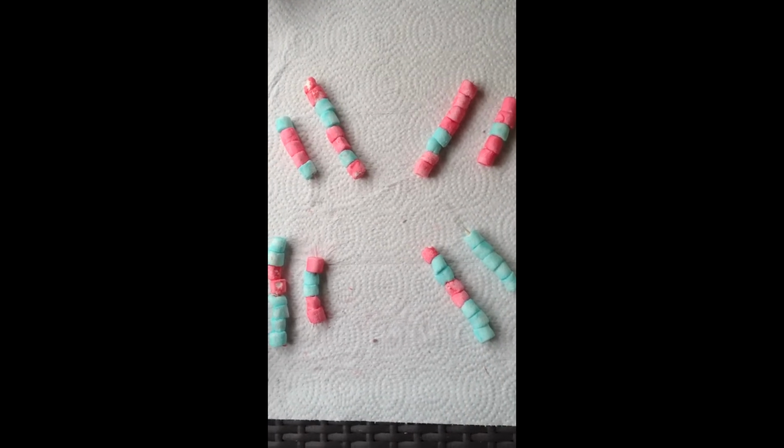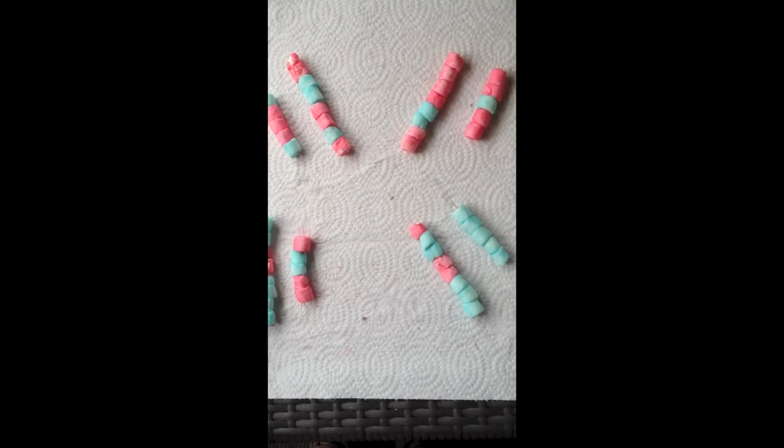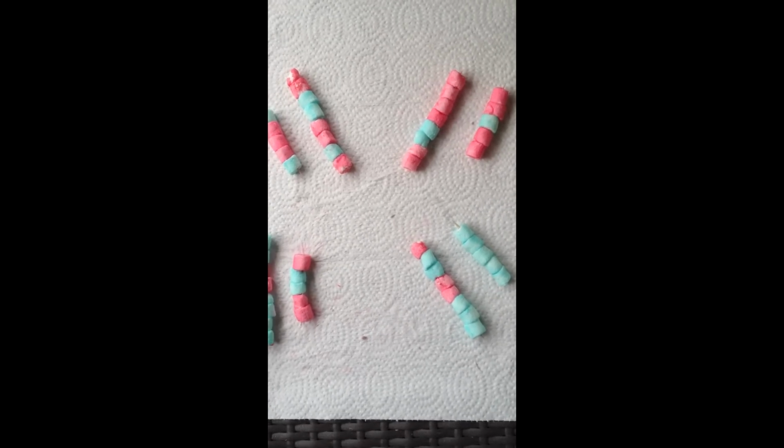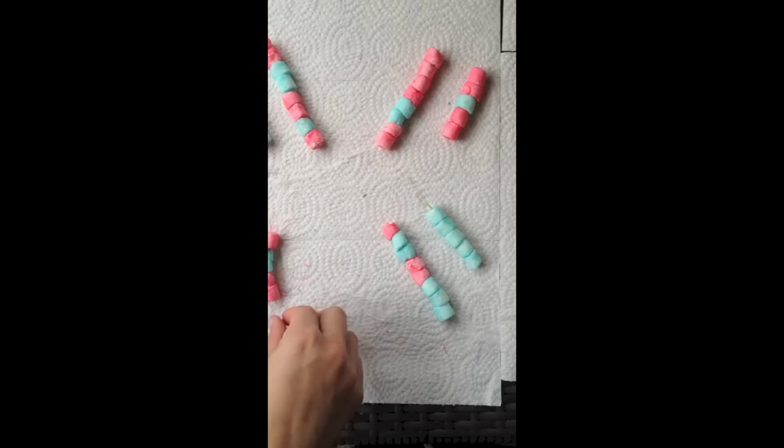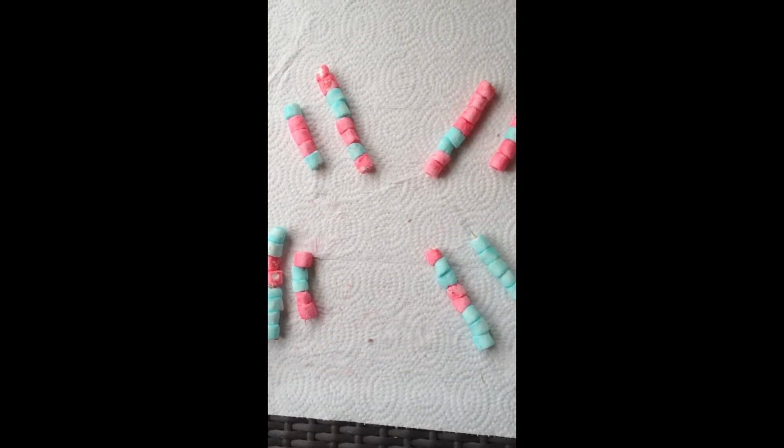We started with a 2N diploid cell, which N represented 2, and now we have 4 genetically different haploid cells, and that is meiosis.